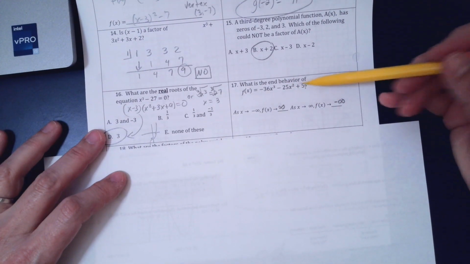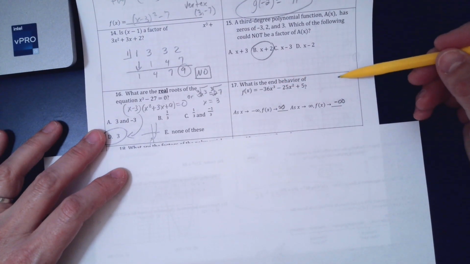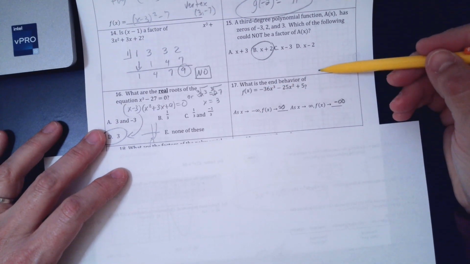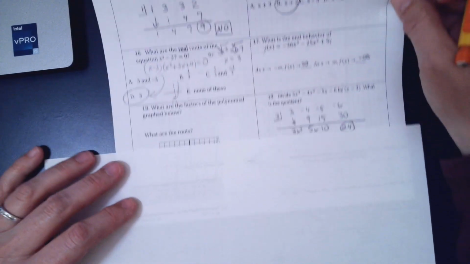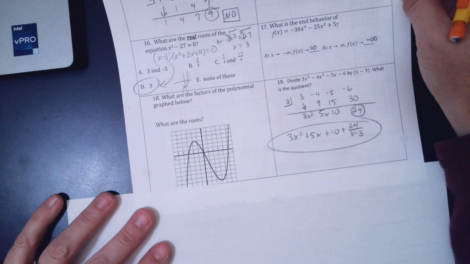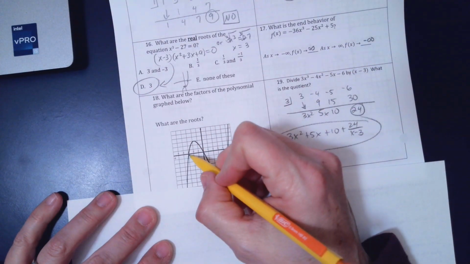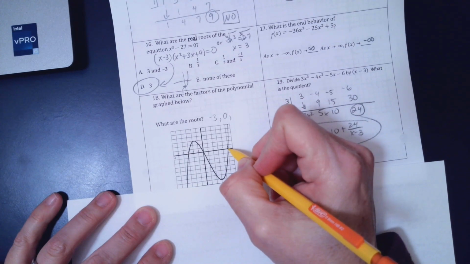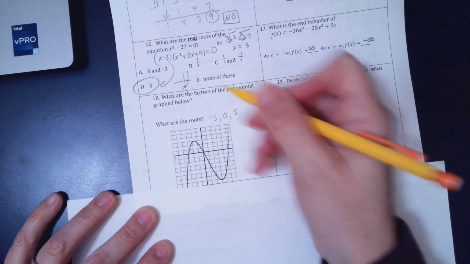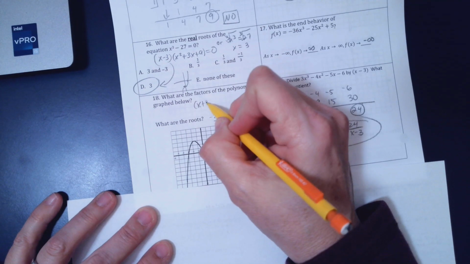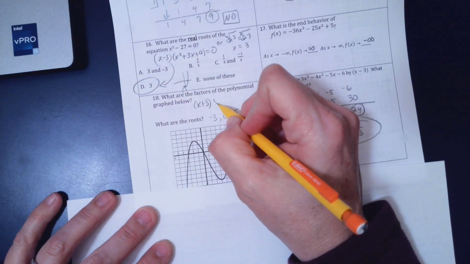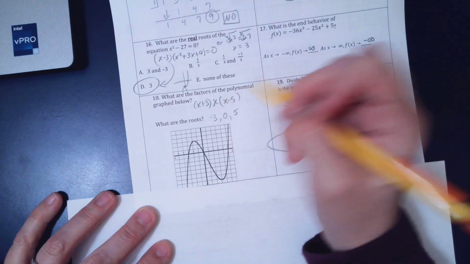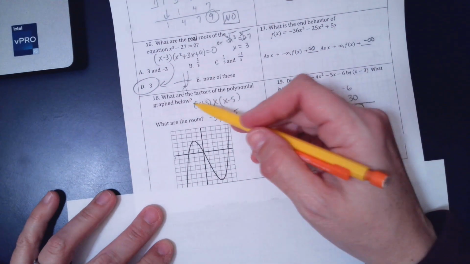And behavior, so we have an odd. Odd is normally right side up, left side down, but this is reversed because of the negative. So left side up, right side down. Over here, what are the factors and the roots? So the roots are negative 3, 0, and 5. So your factors are x plus 3. Whenever you have a plain x, a 0, you get a plain x, and then the other one would be x minus 5. So you can just write them like that. You can put the x in front.